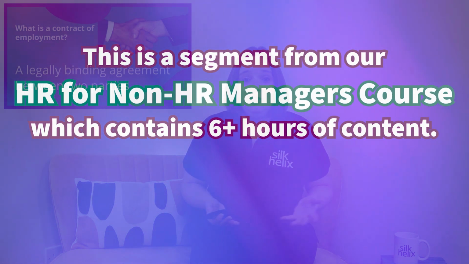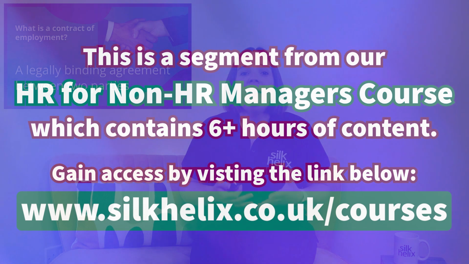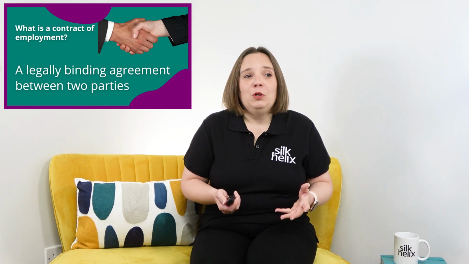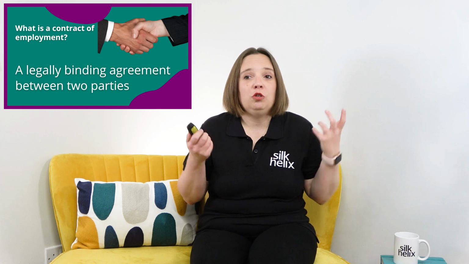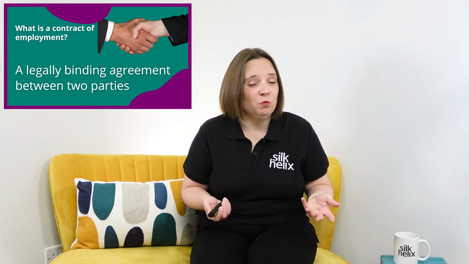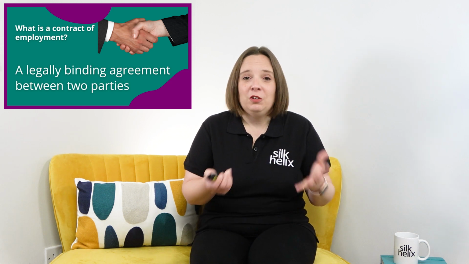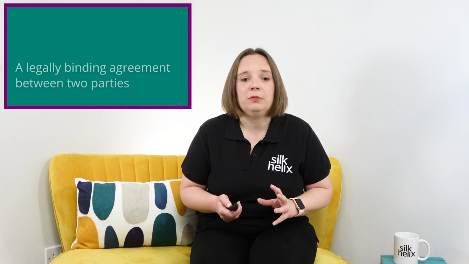Firstly, what is an employment contract? Well, just like any other contract, it's a legally binding agreement between two parties. So the employment contract is just that. It doesn't have to be in writing. No contract does. It's just an agreement. Now, obviously, when things are in writing, it makes things a lot easier, and we'll talk about that shortly. But fundamentally, that's what we're talking about when it comes to an employment contract.